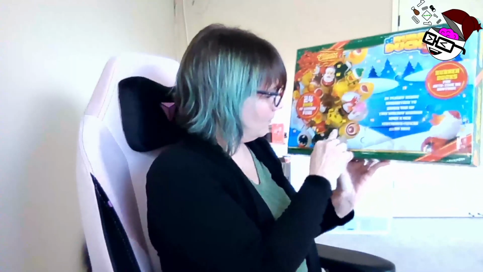All right, today is the 5th. Okay, this is a little reindeer duck. He's got his little horns and some bells around his neck, and of course, the little cute hat.